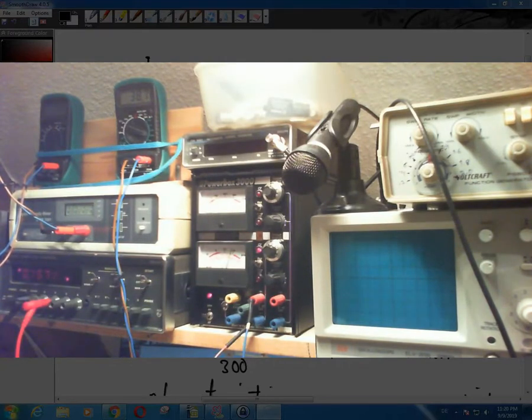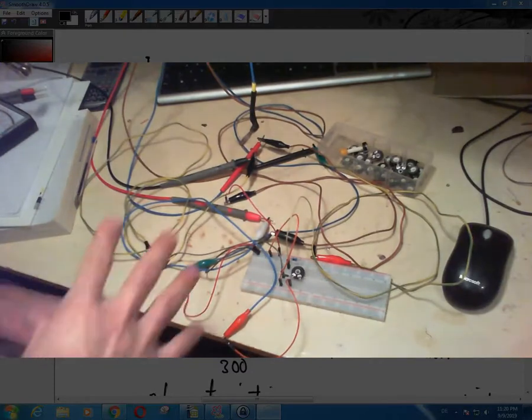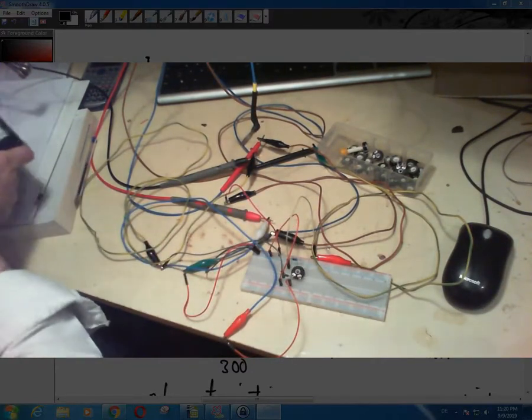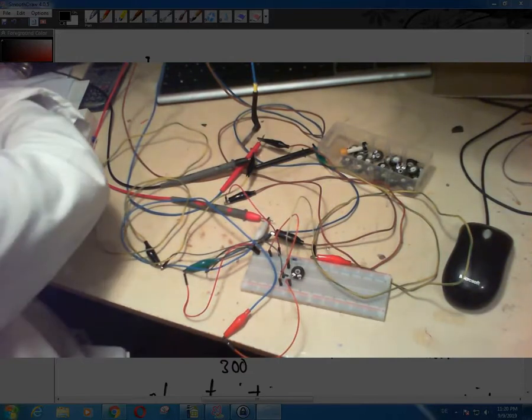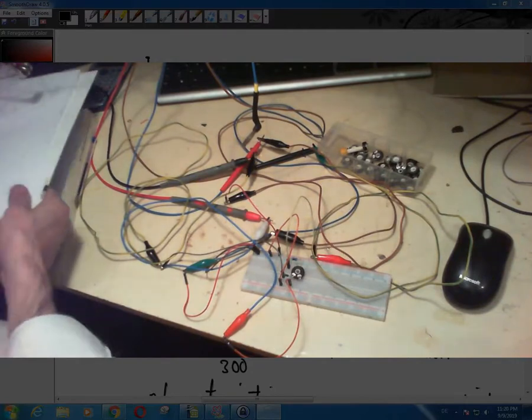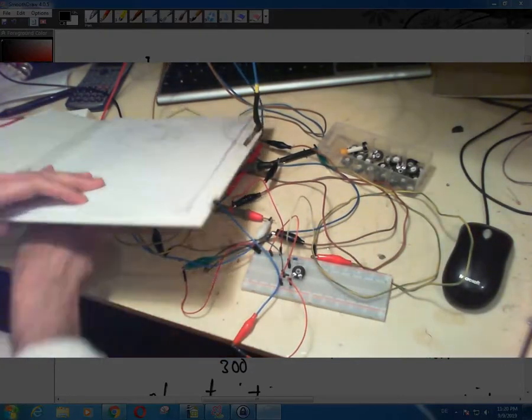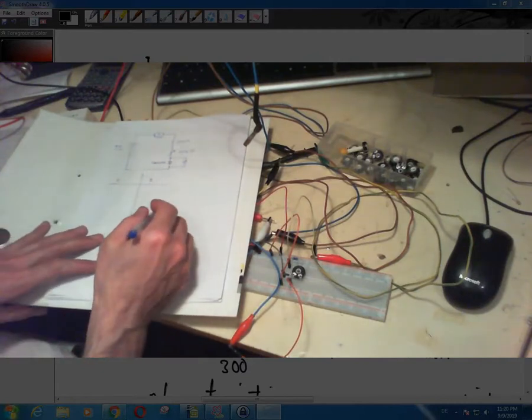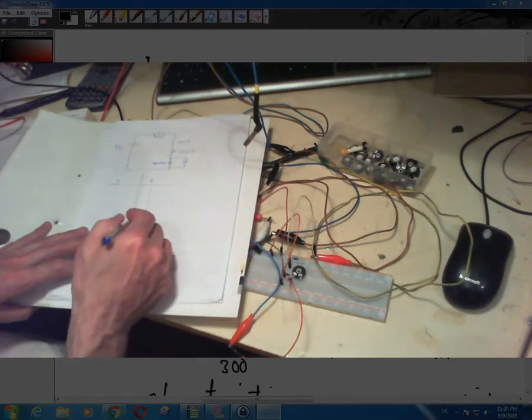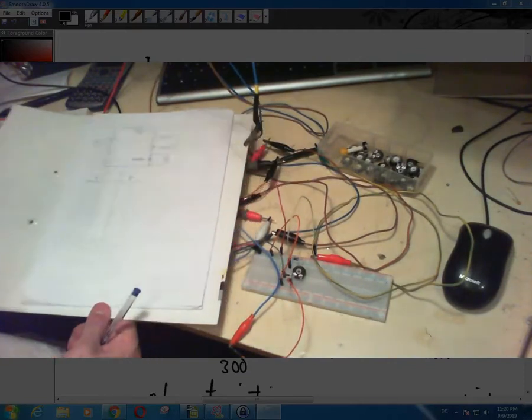Okay, so now if I disconnect all of these things, what we can see here is that if you read all of those points and note down all of those voltage and current values, you would get some graph like this.